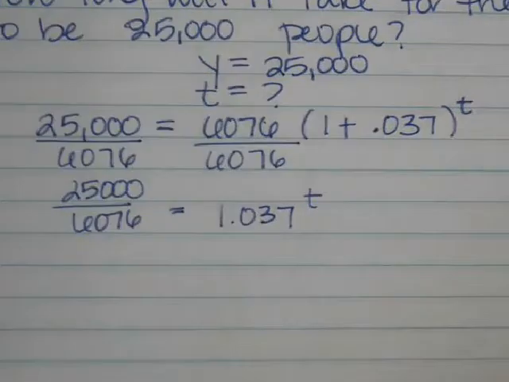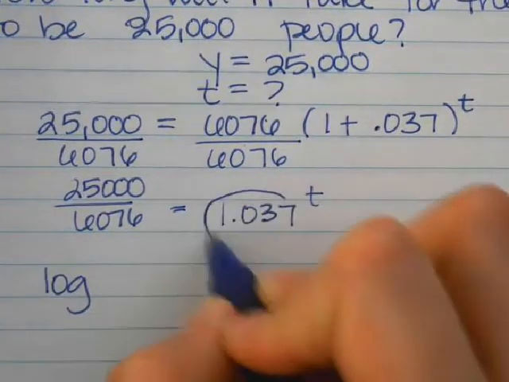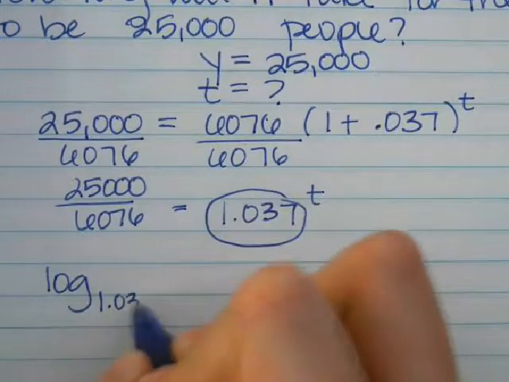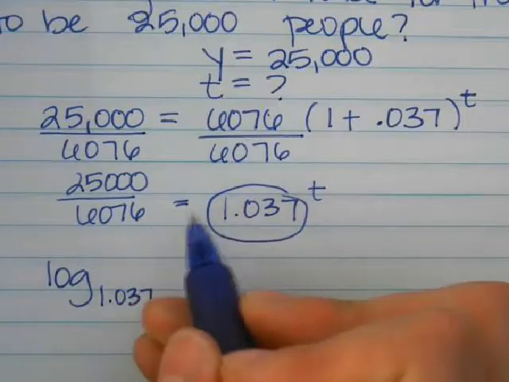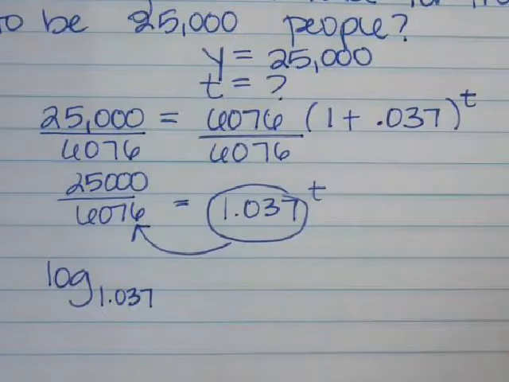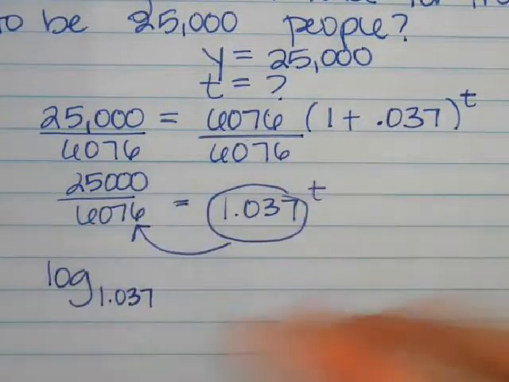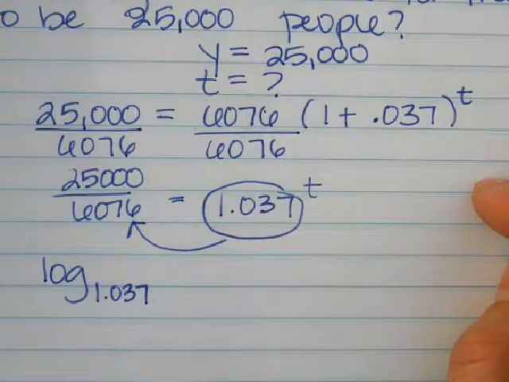We do a logarithm. What's the base of the log? 1.037. And this time, what's weird about the Tootsie Roll this time? When we Tootsie Roll this time, we got to go backwards. We're used to the equation being written the other way. So our Tootsie Roll this time is going to go backwards. If that is uncomfortable for you, just flip your equal sign. You can write it the other way if that makes you feel better.